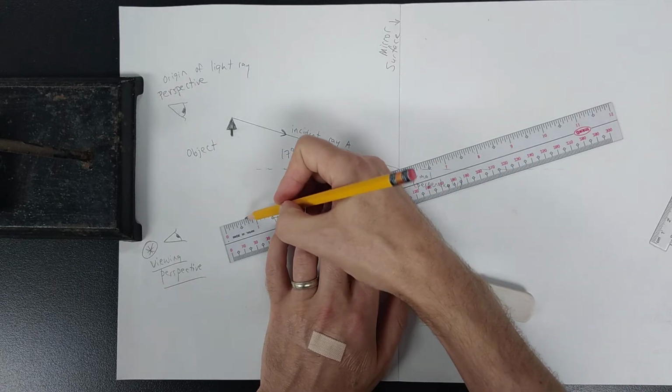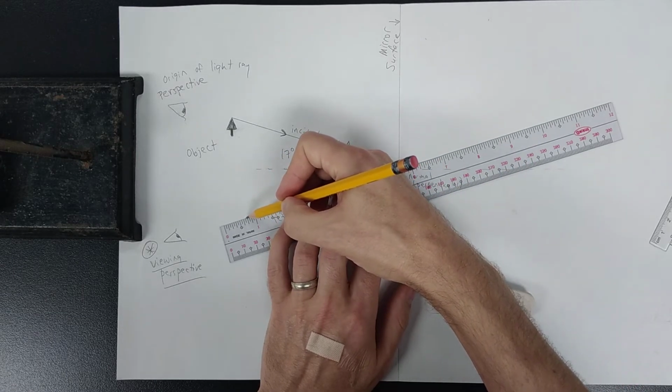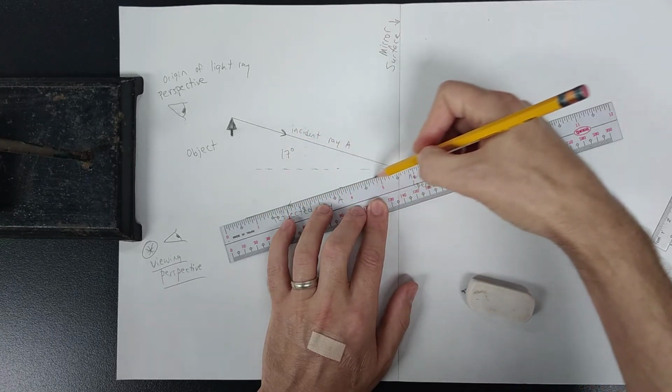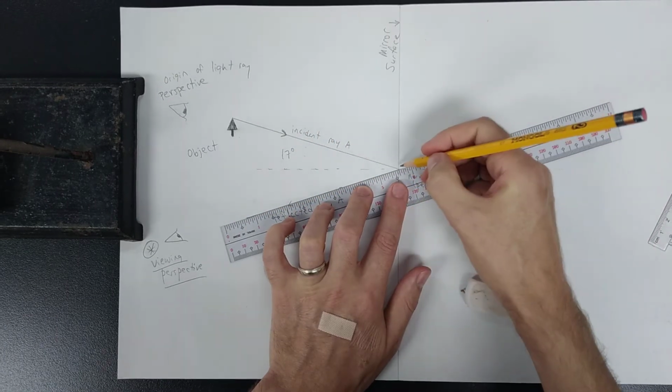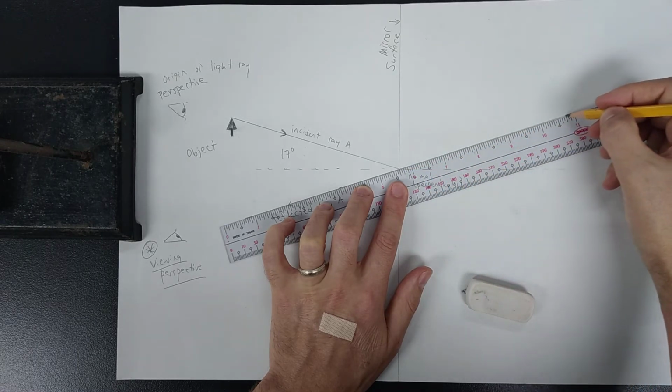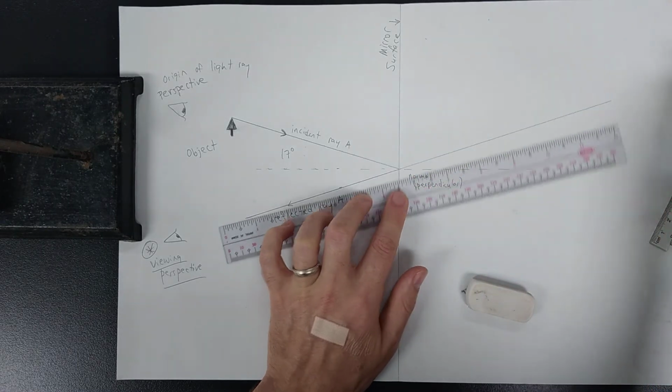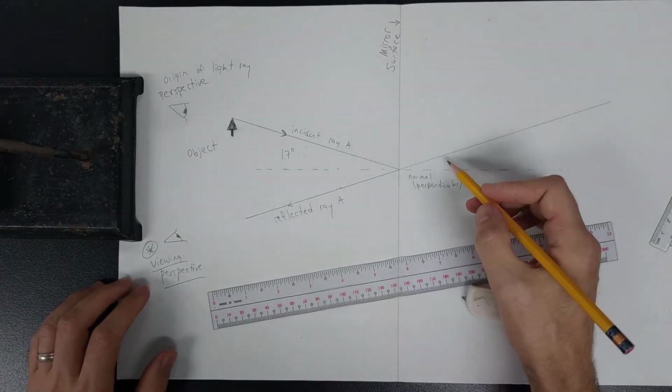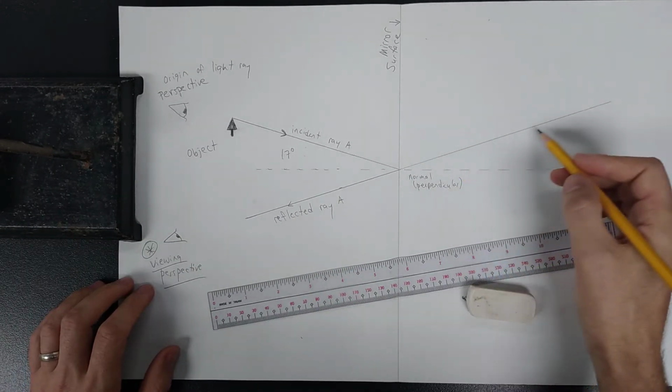I'm going to darken in the actual reflected ray here just a bit so it's darker. And then I'm going to try to make the extended ray backwards a little lighter. So this is a virtual light ray.